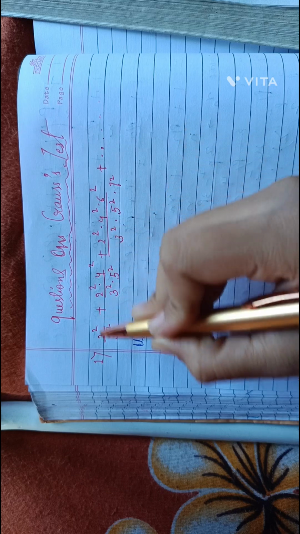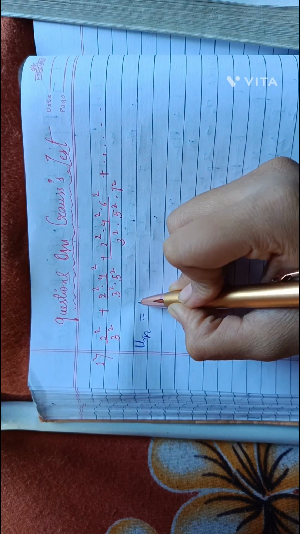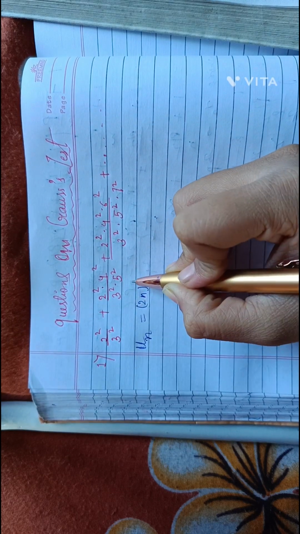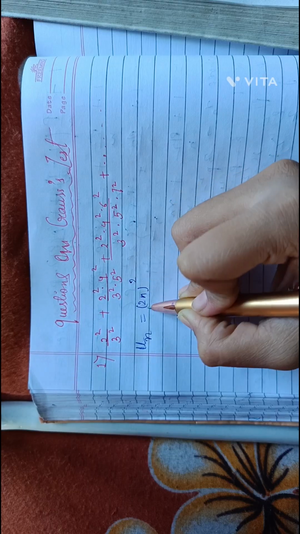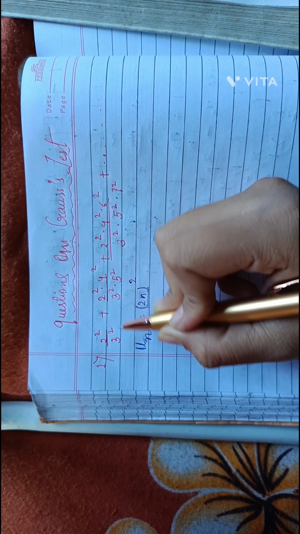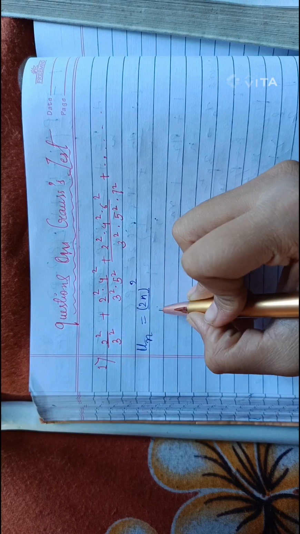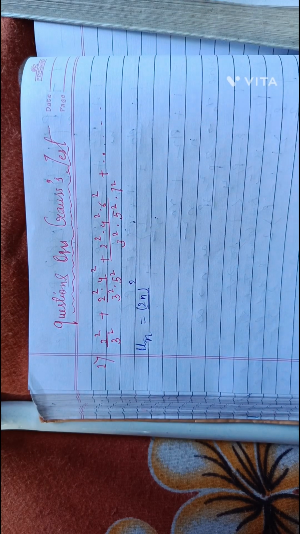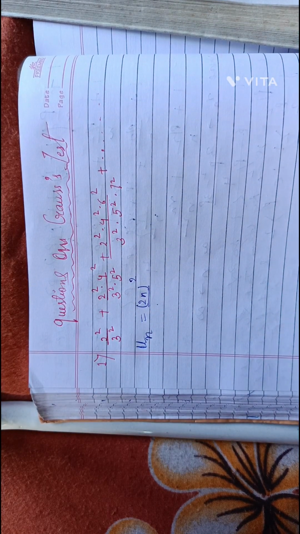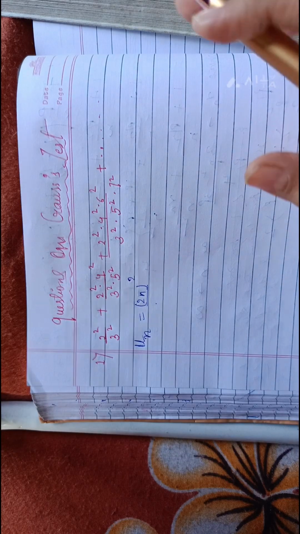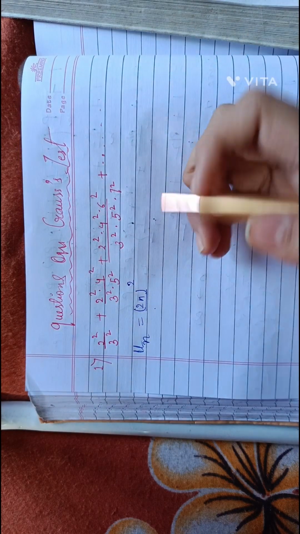So the un term, I can clearly see here, is the sum of the even powers and the odd powers. I have excluded the 1, right? That 1 has nothing to do with the convergence and divergence of the whole series, so it can be excluded.